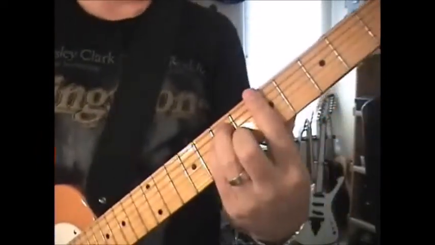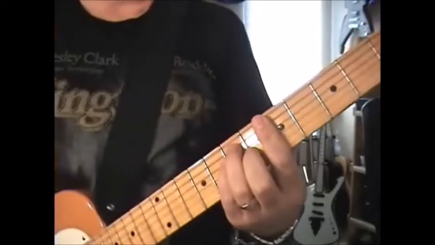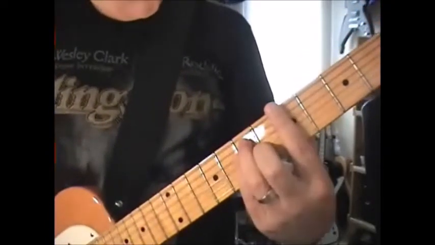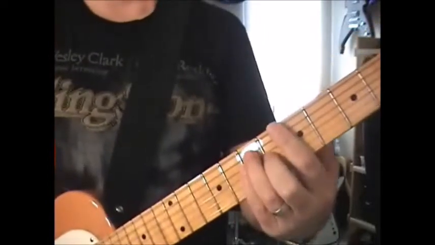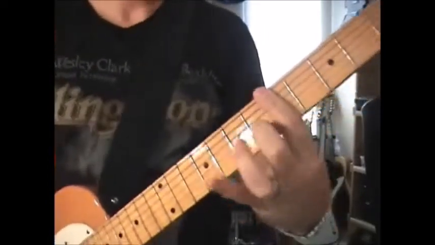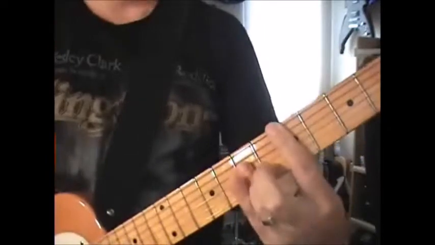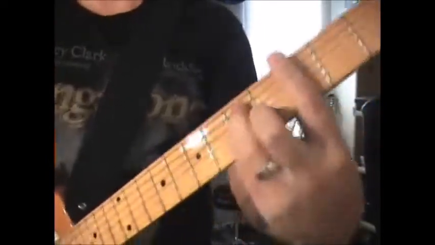That's just a cool little lick that you can use that always adds a little flavor instead of all the time. That gets old. So go... You're just sliding into the chord.